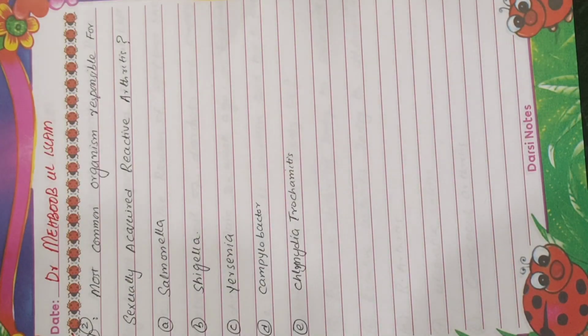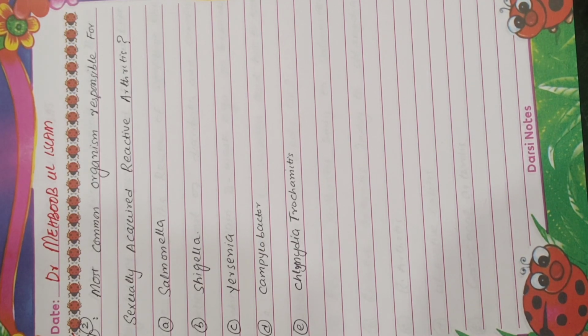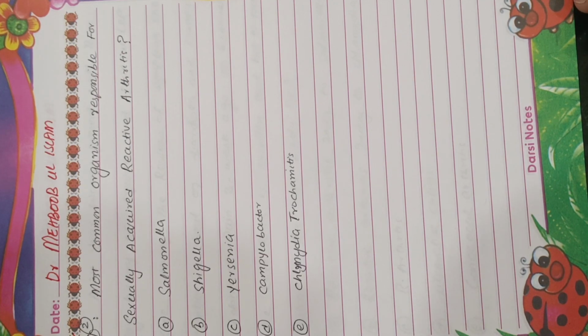Question number 2. Most common organism responsible for sexually acquired reactive arthritis. Option A, Salmonella. Option B, Shigella. Option C, Yersinia. Option D, Campylobacter. And option E, Chlamydia trachomatis. So we know that reactive arthritis develops from two types of infection, that is urethritis and post-diarrheal illness.